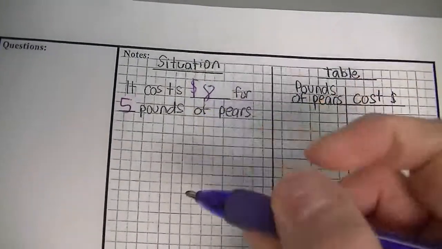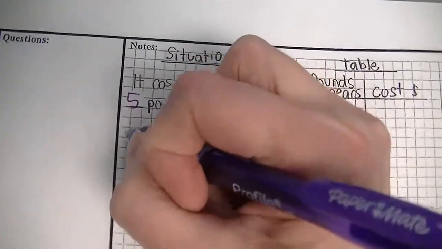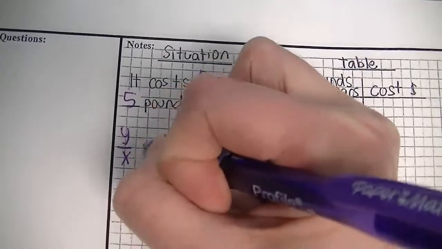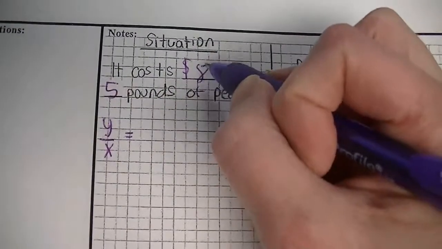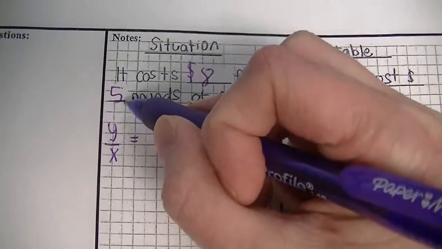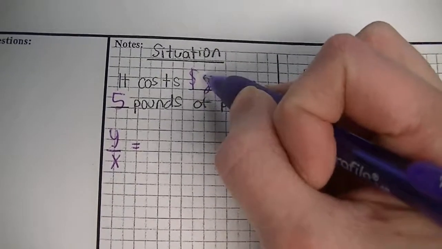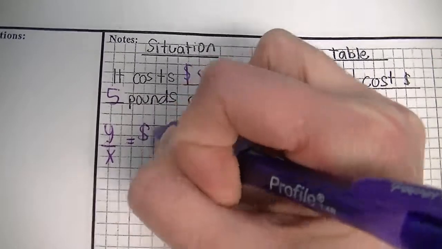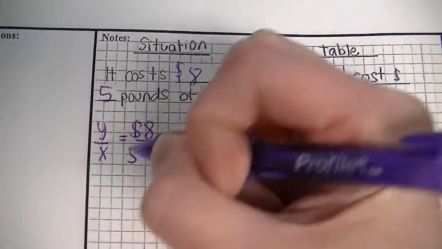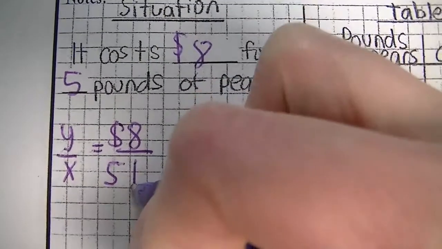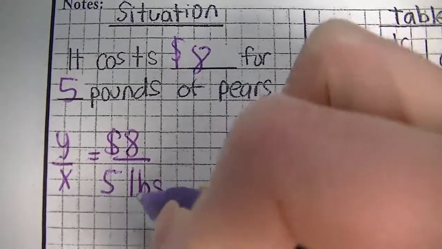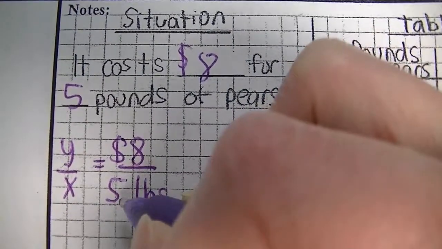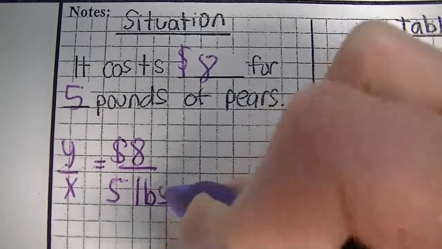Okay? So from this situation, let's find that unit rate. Remember, unit rate is y divided by x. Since the cost depends on how many pounds you get, I know that the cost is the dependent variable, which is the letter y. So it's $8 for 5 pounds of pears. And I'm going to abbreviate. This does not say 51 BS. It says 5 pounds, 5 LBS.